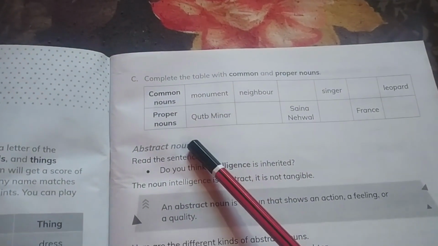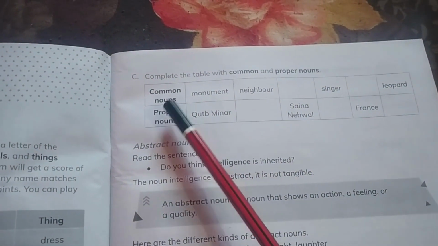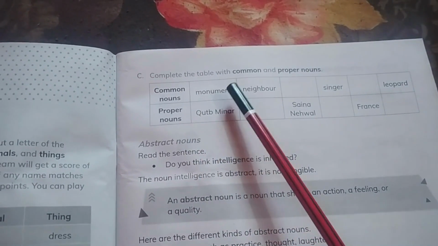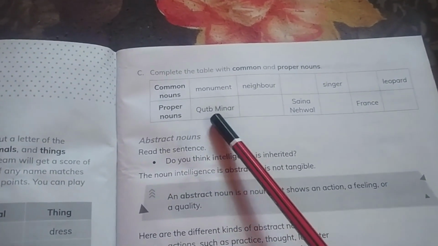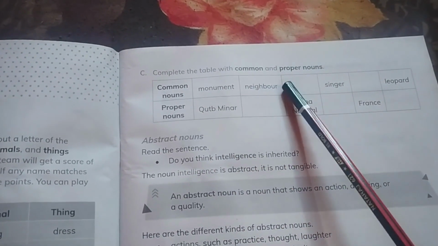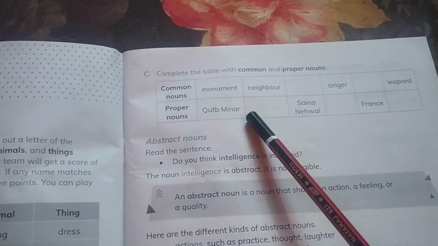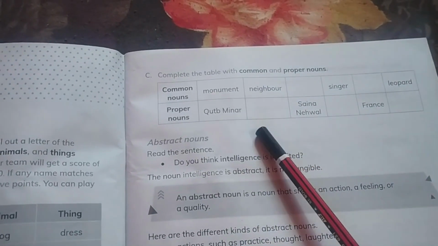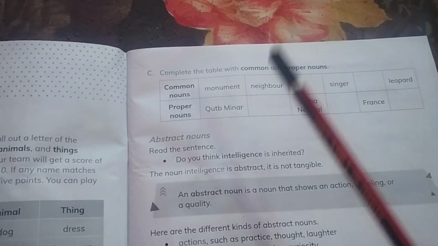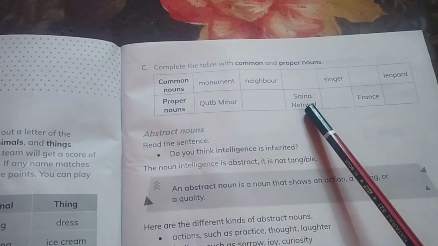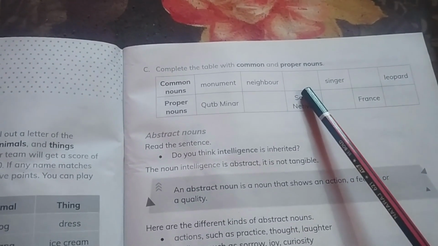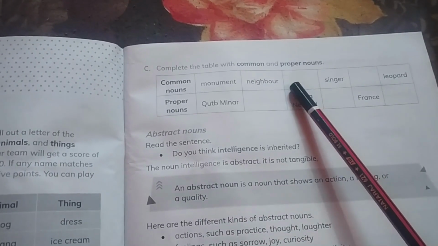I'm helping you with the first one. As you can see, under common nouns, monument is given, and the particular monument is Qutub Minar. Neighbor is a common word. What can you write here? The name of a person who lives nearby you, right? I mean, who is your neighbor? Then Saina Nehwal, as you can see, she's a player, so you can write a sports person or a player here.